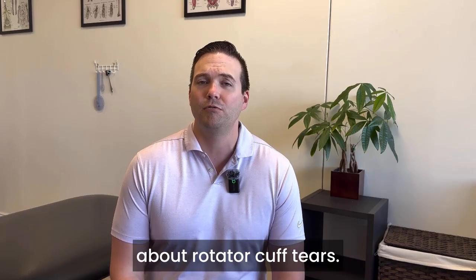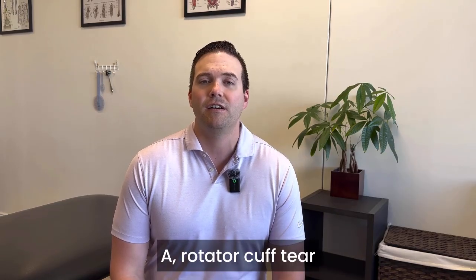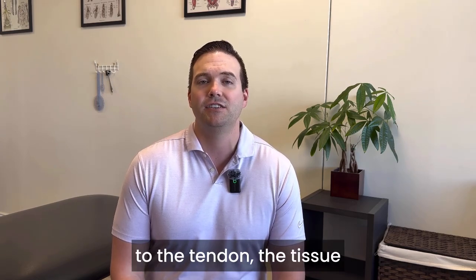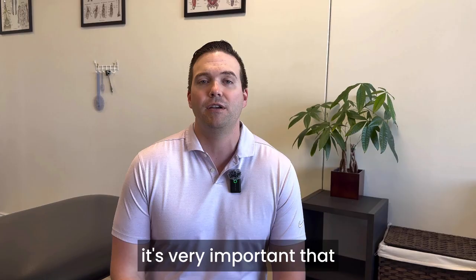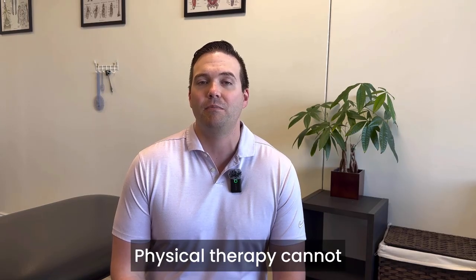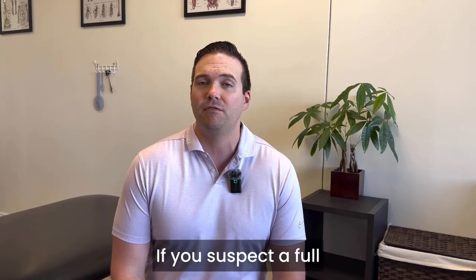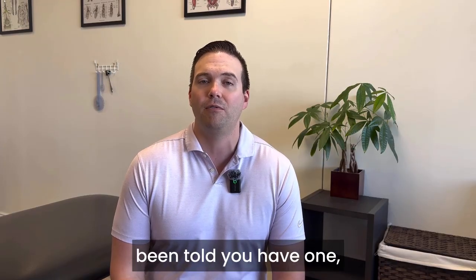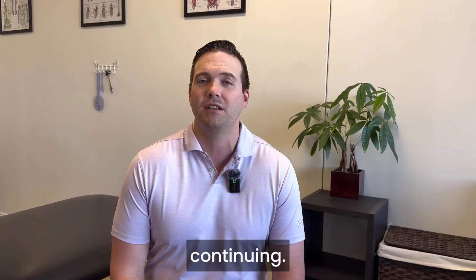Let's start talking about rotator cuff tears, full versus partial. A rotator cuff tear involves damage to the tendon, the tissue that connects the muscle to the bone. A full thickness tear means the tendon has completely torn off the bone. If this is the case, it's very important that you're evaluated by an orthopedic specialist. Physical therapy cannot reattach a tendon that is no longer connected. If you suspect a full tear or you've already been told you have one, I recommend pausing here and scheduling an appointment with an orthopedist before continuing.